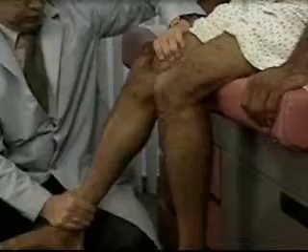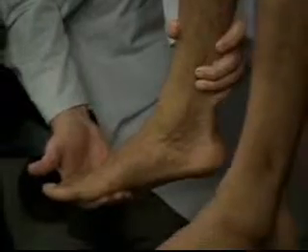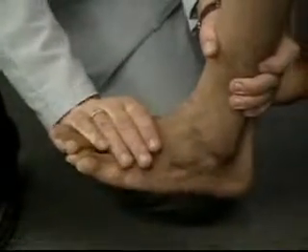Your knee up towards the ceiling. Hip flexion. Your knees apart. Hip abduction, as hard as you can. Relax. Your knees together. Hip adduction, as hard as you can. Relax. Knee extension, knee flexion. Relax. Down against my hand. Plantar flexion. Relax. And ankle dorsiflexion. Relax.